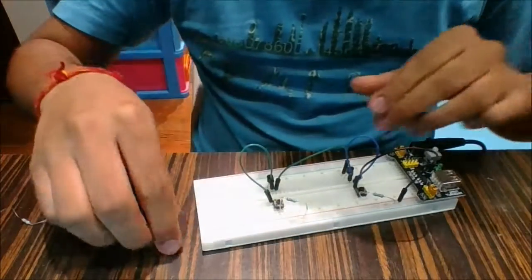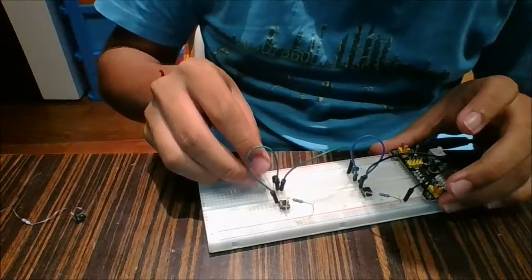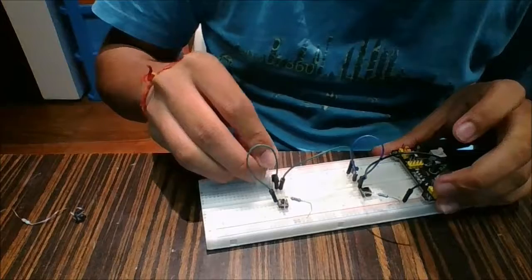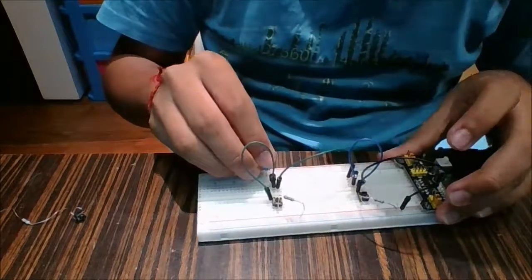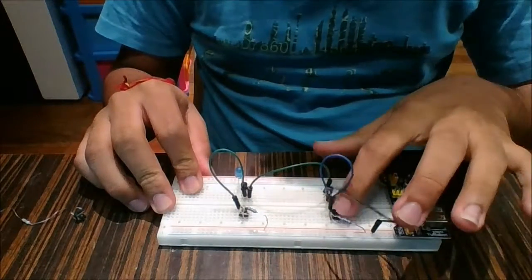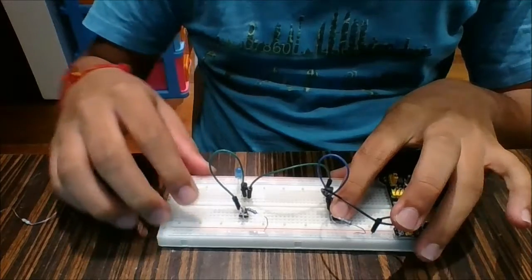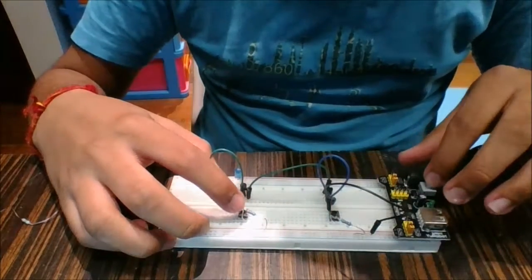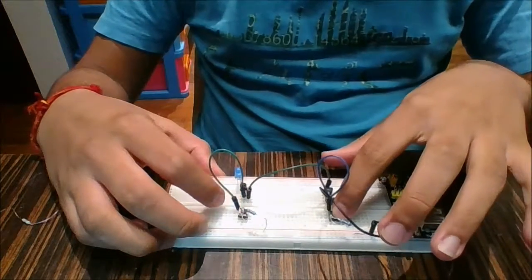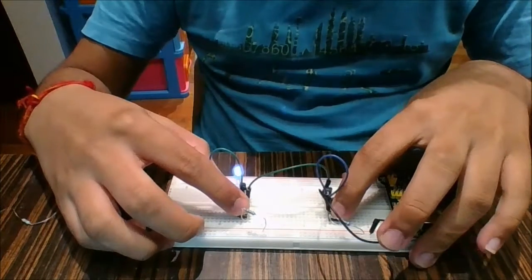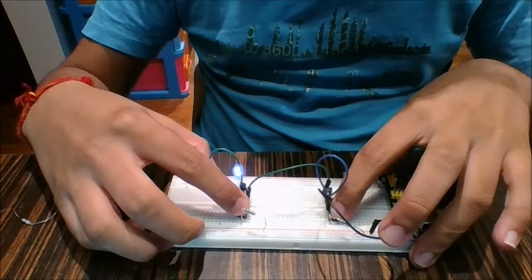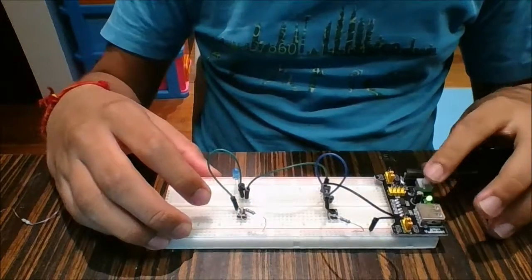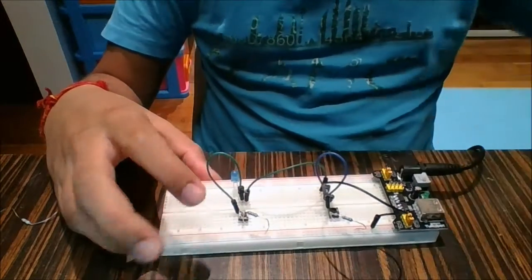And finally, where's my blue LED? Connect it like this. So yeah, press this button, doesn't light up. Press this button. Oh, yep, forgot to turn it on. Press this button, doesn't light up. Press this button, lights up, lights up. Good, and this is our AND gate.